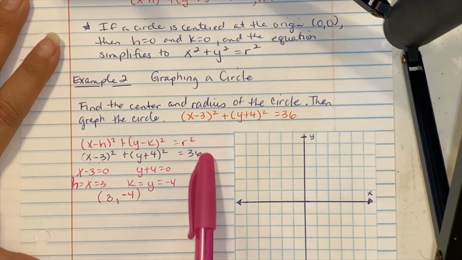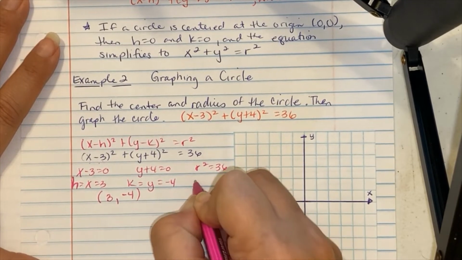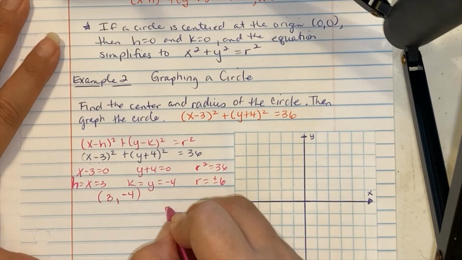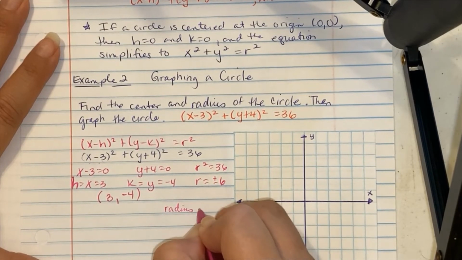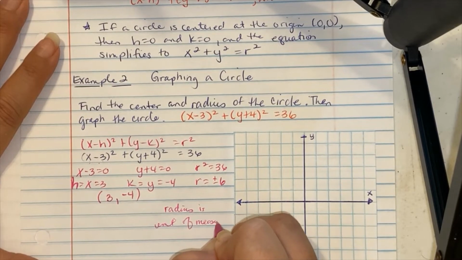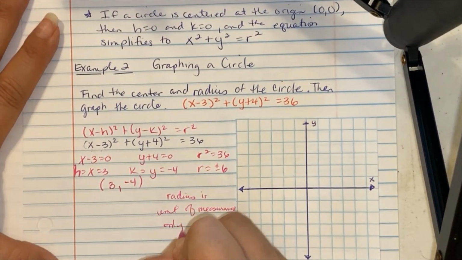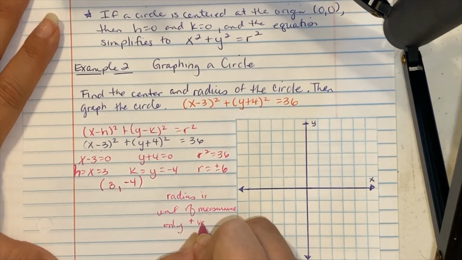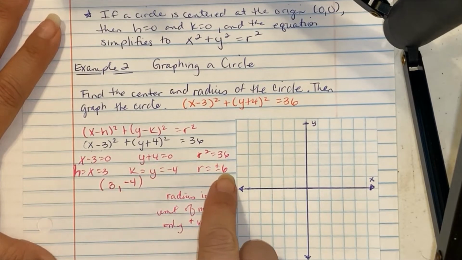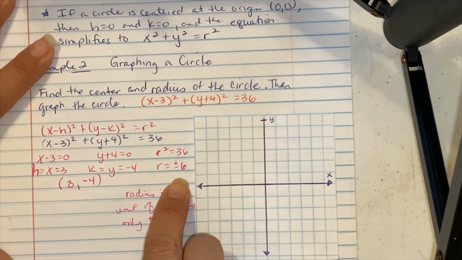Radius squared is equal to 36. So I'm going to say r squared equals 36. R is equal to positive and negative 6. But remember, radius is a unit of measurement, so only positives. So now we know our center point, and that from our center, you're going to radiate out 6 units for each of them. So I'm going to put a dot at 3, negative 4.